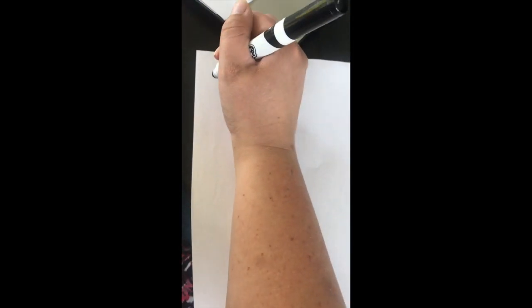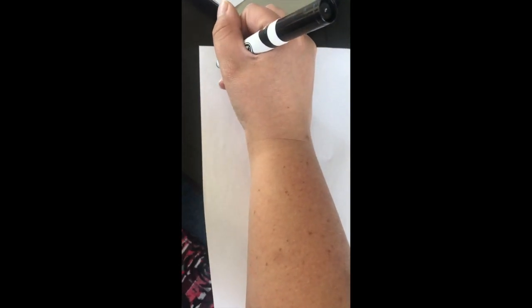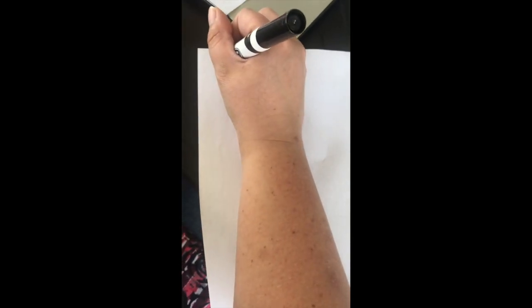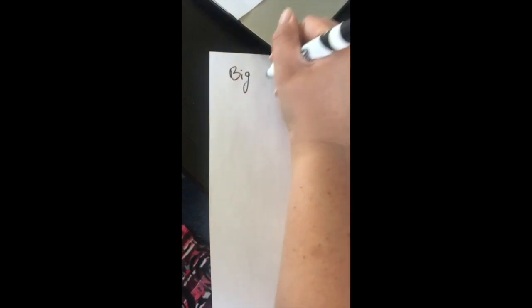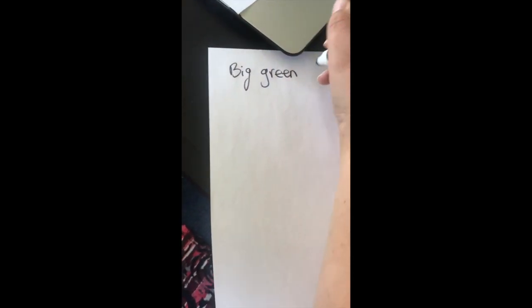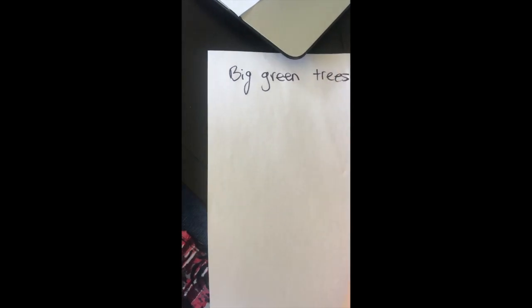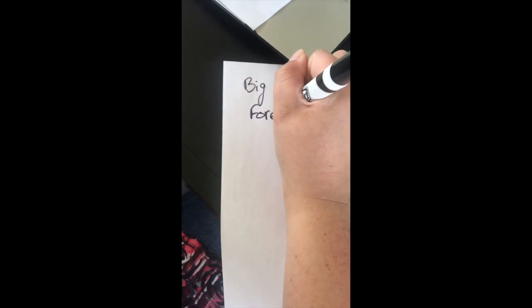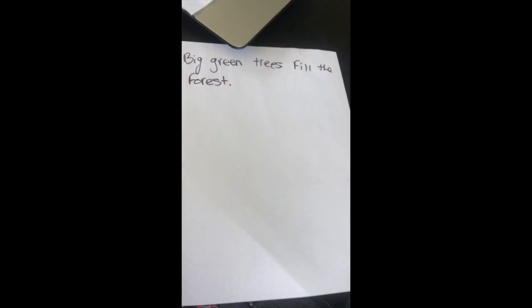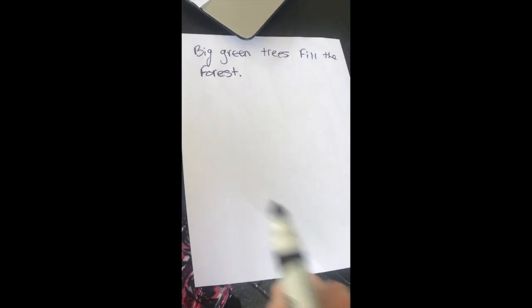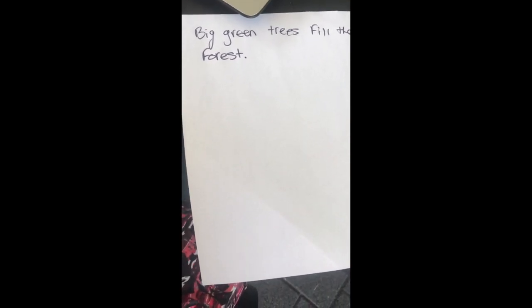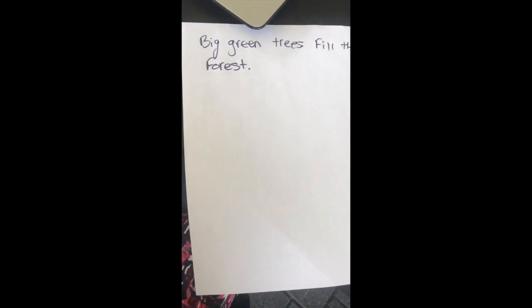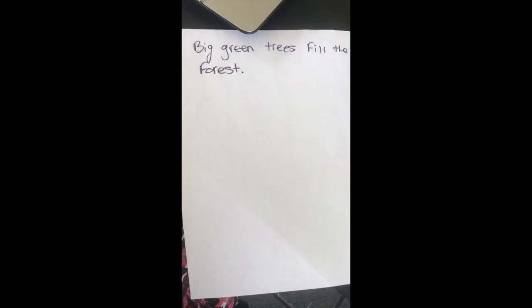As Jenny said her sentences, I wrote everything down word for word. I'm going to show you that right now. So she said, big green trees fill the forest. So as you can see, I wrote everything down that she said, word for word, and I continued this with everything that she said, not adding in any words that I thought would make the sentence make more sense. I wrote down exactly what she told me.